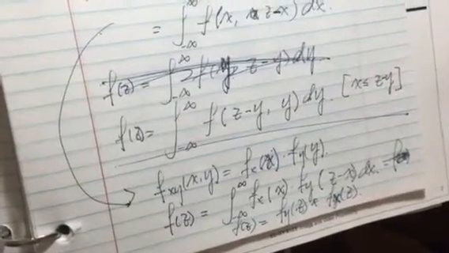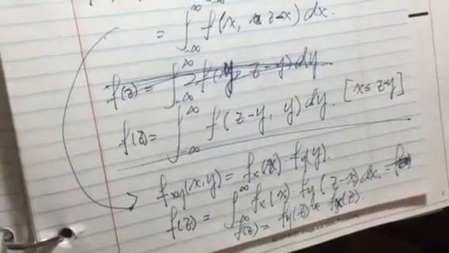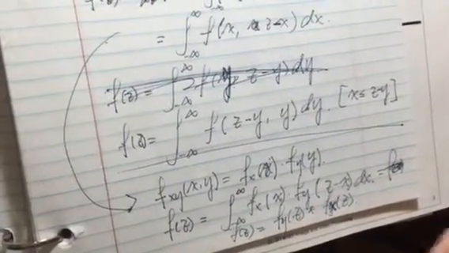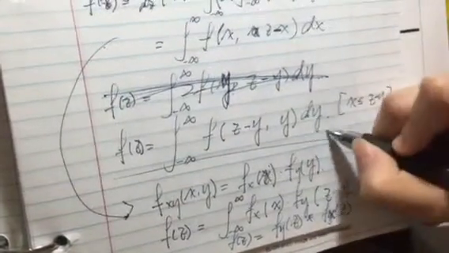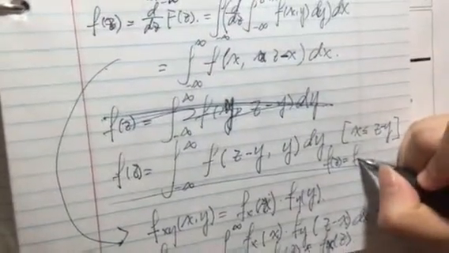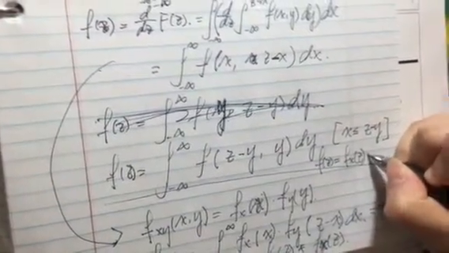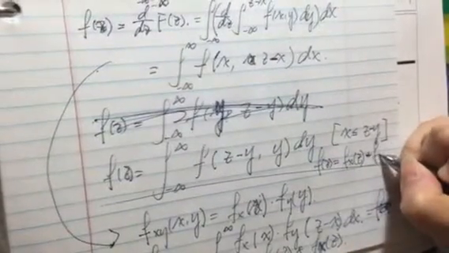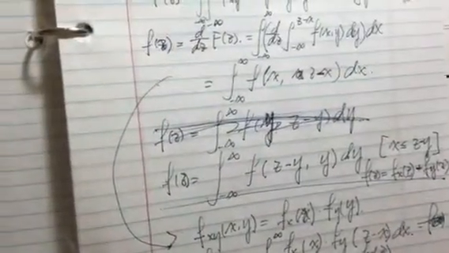And for this one here, we will have the same thing. We will have f of z equals f x of z convolved with f y of z, which is the same thing. And the second method for doing this problem is to use the unit step function.